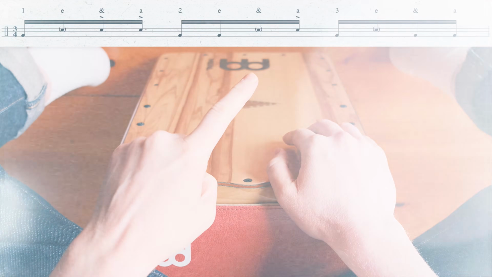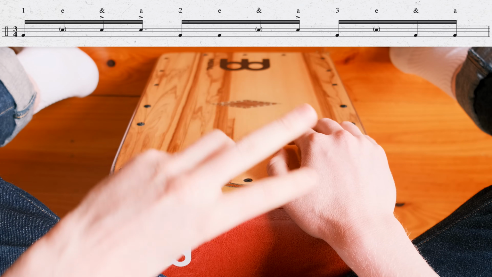Okay, so this next one is in 3/4 time, and this is actually a groove that I tried to copy while listening to some Peruvian music. If you're ready, let's give it a go together. 2, 3.